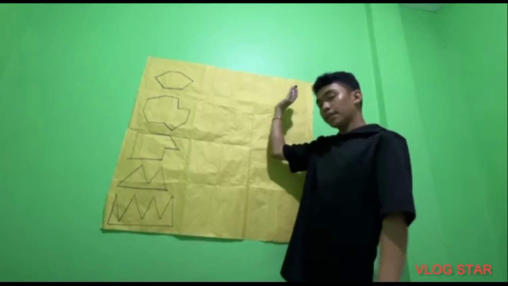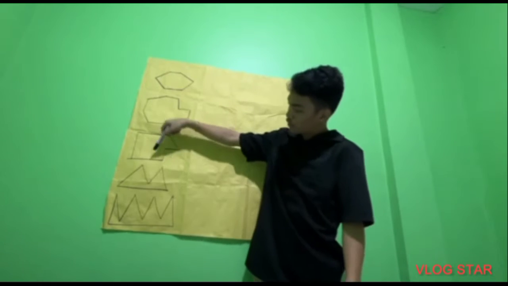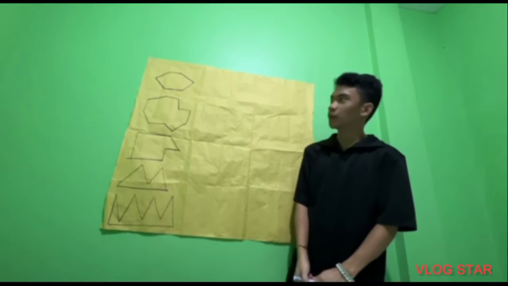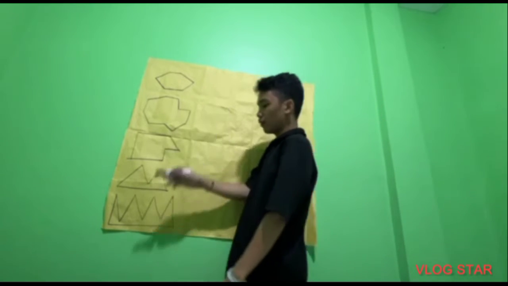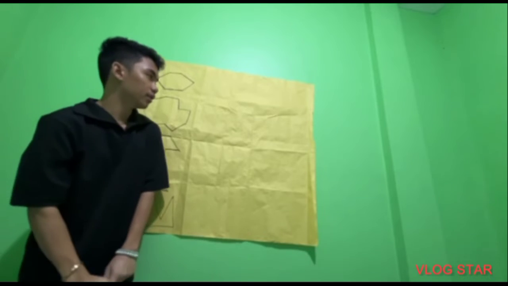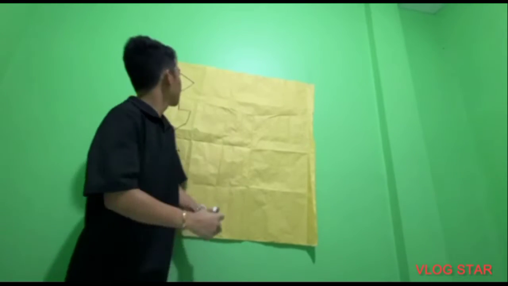So as you can see, 1, 2, 3, 4, 5. I don't know what these shapes or graphs are called. So I will show you how to define the Euler circuit.